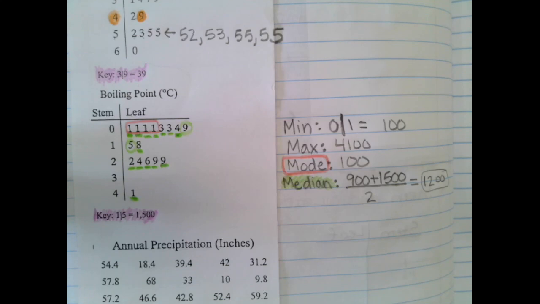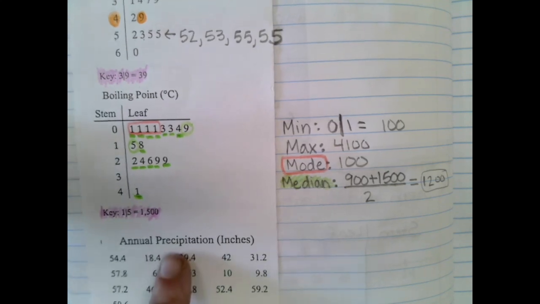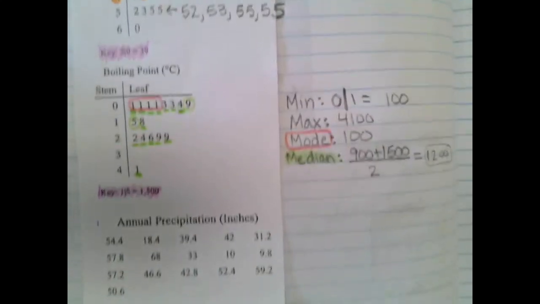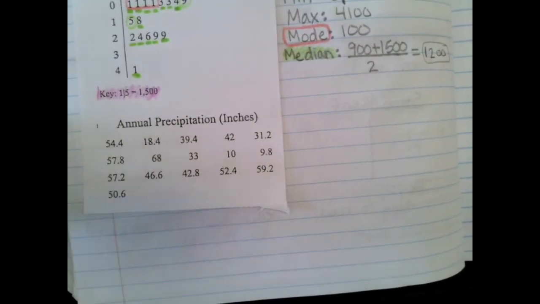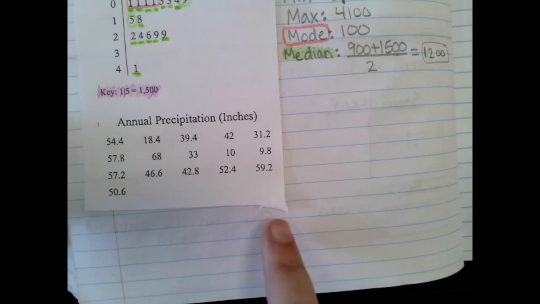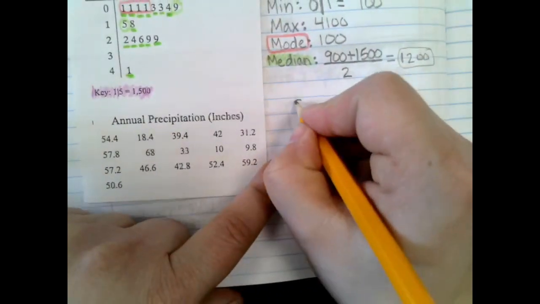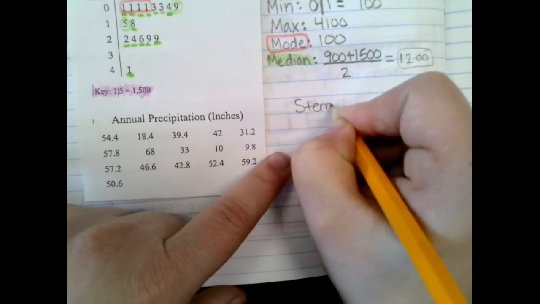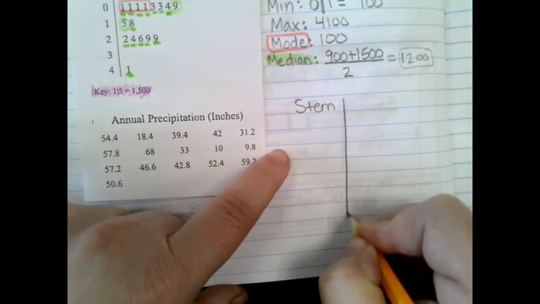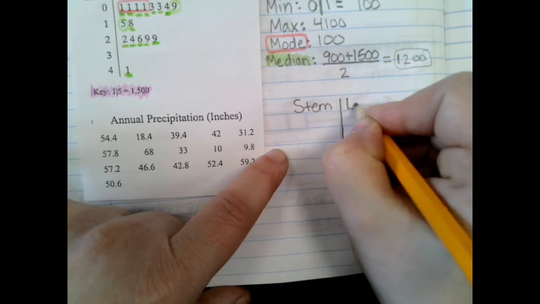All right, so as we do our annual precipitation, precipitation is just a fancy word for rain or snow. It's all the things, right? Anything that comes down that's wet. Okay, we're measuring it in inches. We need to first identify for our stem and our leaf plot, what do we want our stem to stand for, and what do we want our leaf to stand for? How are we going to break these numbers up?